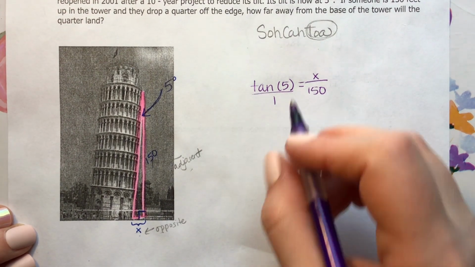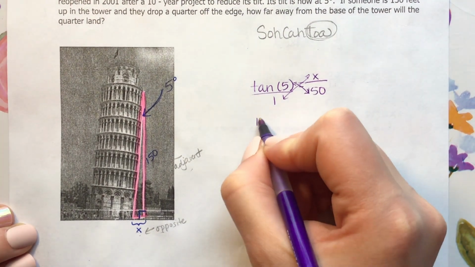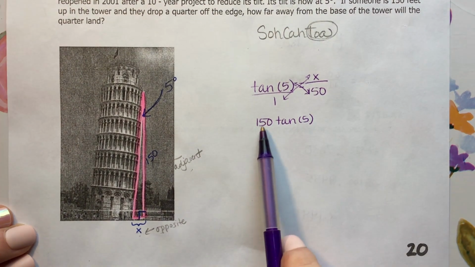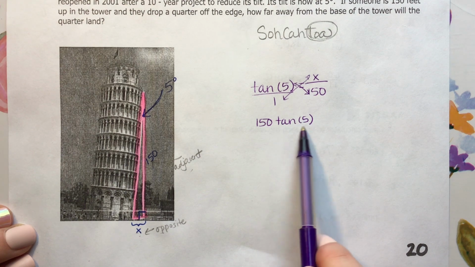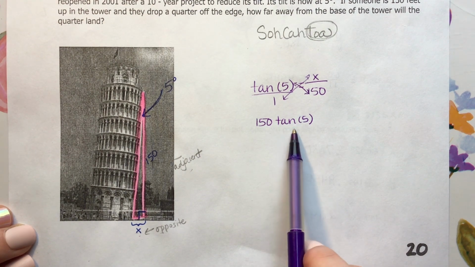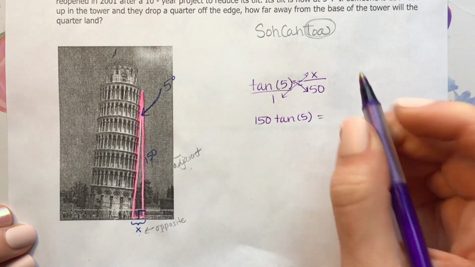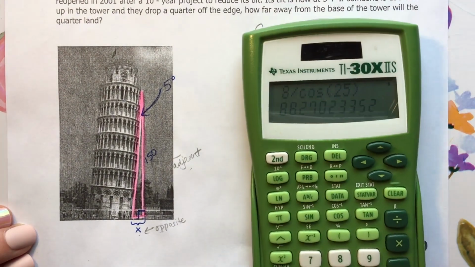Now we want to cross multiply and solve. I'll just keep doing it that way just so you can see it. So I have 150 times the tangent of 5 degrees. I am not multiplying this 150 with this 5. This tangent of 5 is one term. This is one thing altogether, and this 150 can't be put inside of it. Is equal to x. Now I'm going to enter that into my calculator.